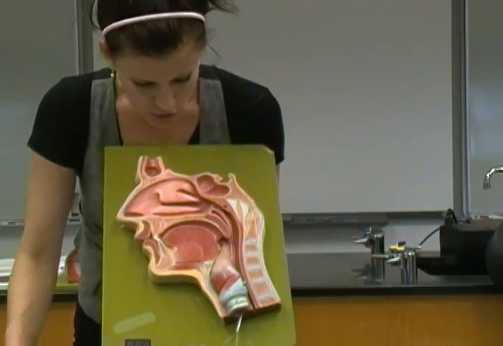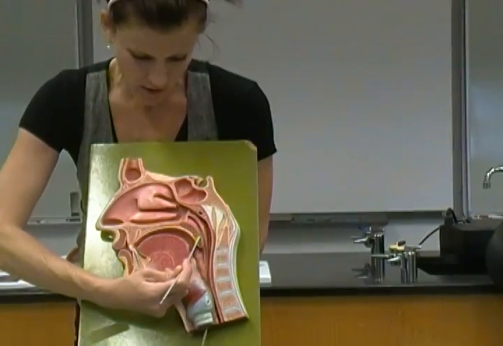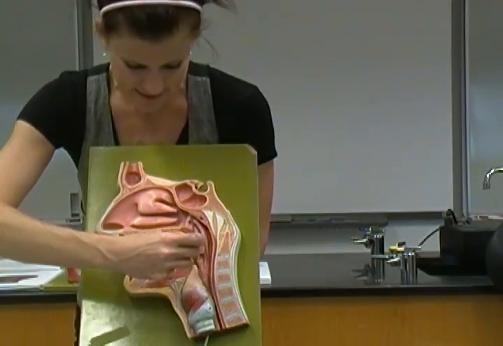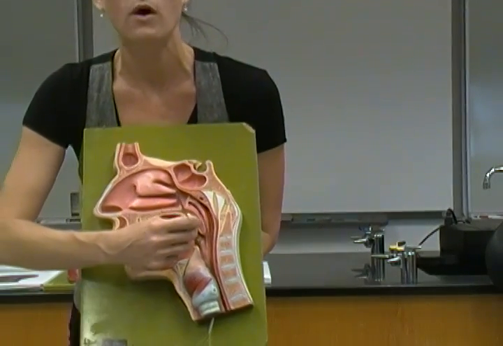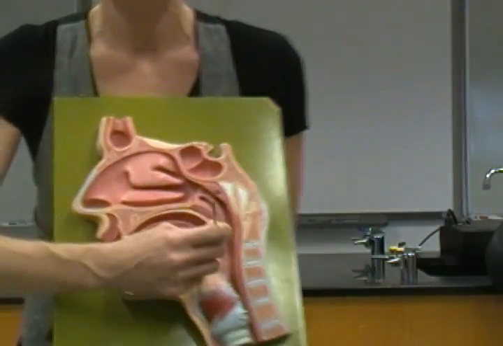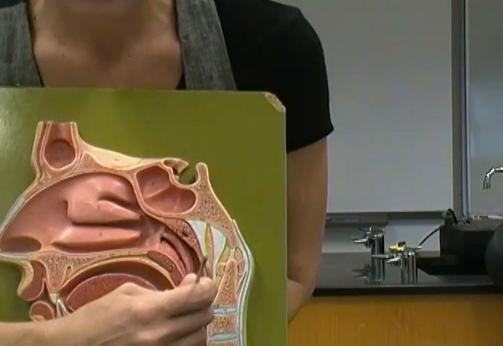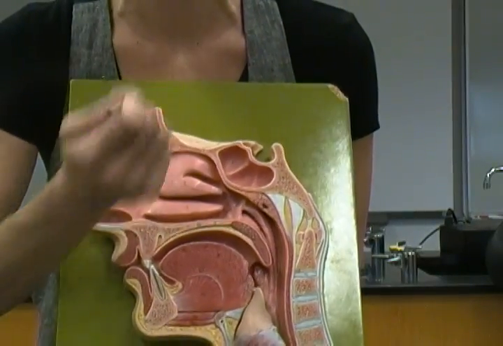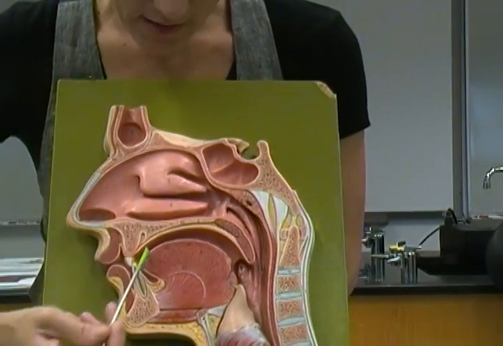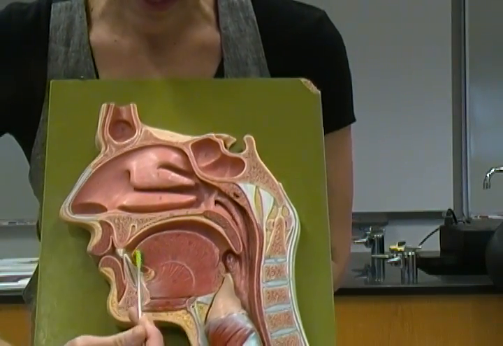So if you go from the hard palate, soft palate, uvula, and you drop straight down from there, you have another set of tonsils, which are called the palatine tonsils. From the palate down, palatine tonsils. And you have 2 of those, 1 on either side. And then this is the oral cavity or mouth. You'll see the tongue right here.